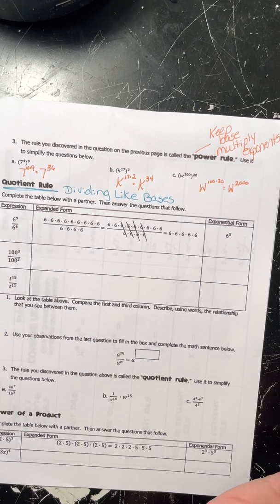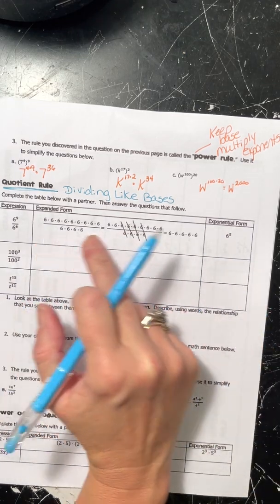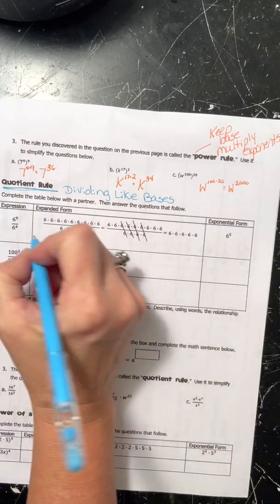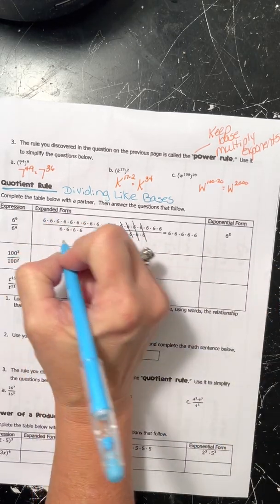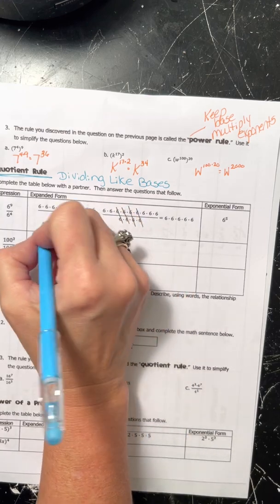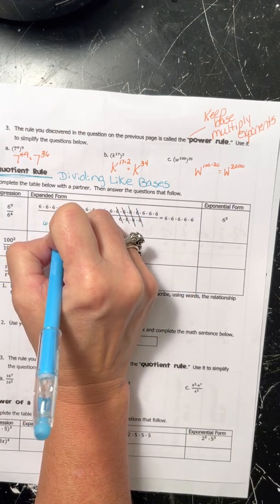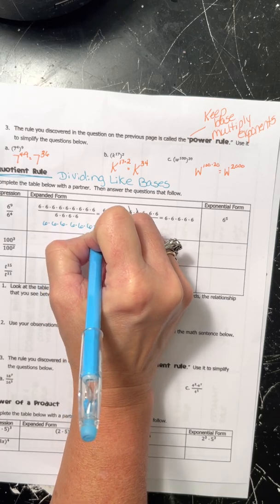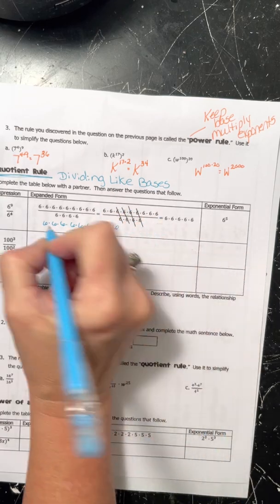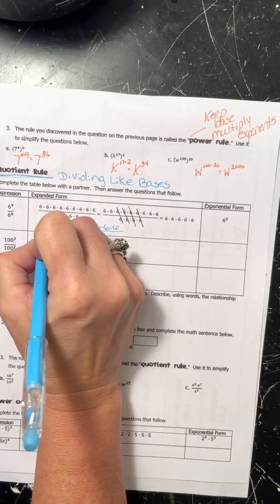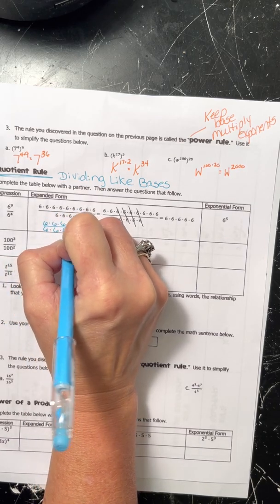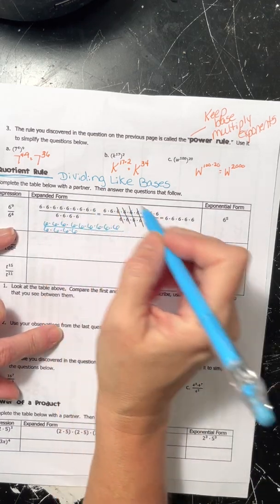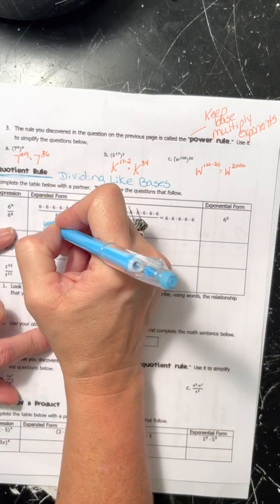Dividing like bases. Now, I don't like the way they line those up, so I'm going to come right up under here and do it again and show you how I line them up, okay? So 6 to the 9th, 1, 2, 3, 4, 5, 6, 7, 8, 9, over 6 to the 4th, 1, 2, 3, 4.